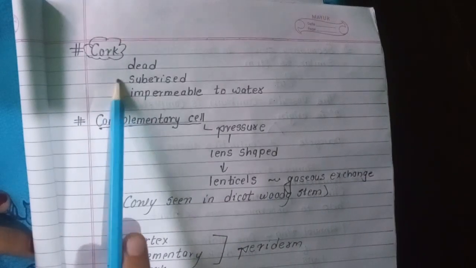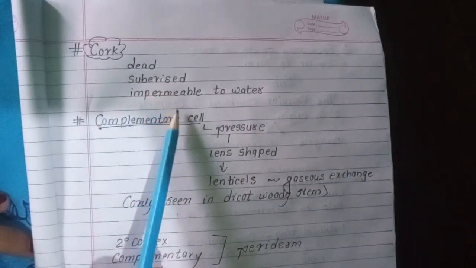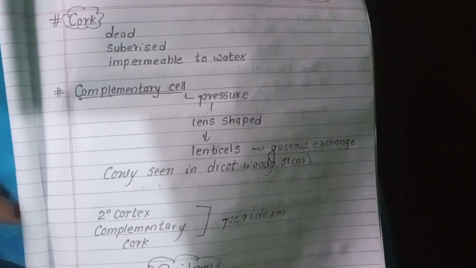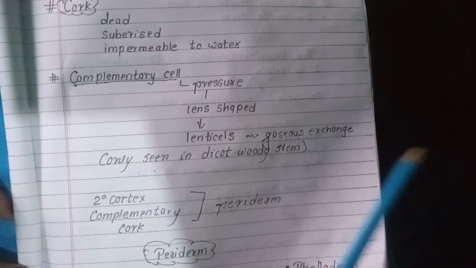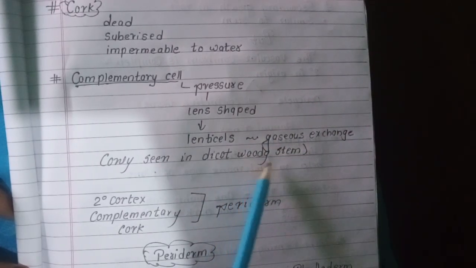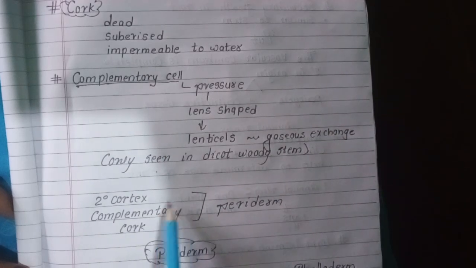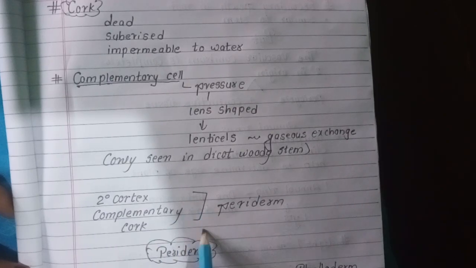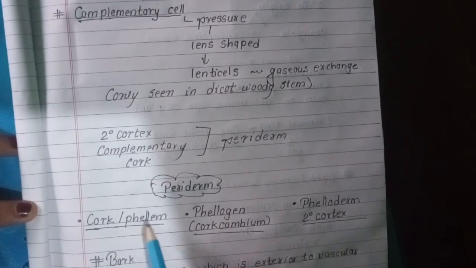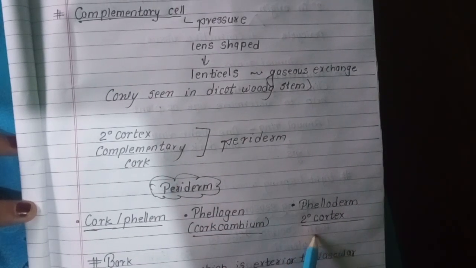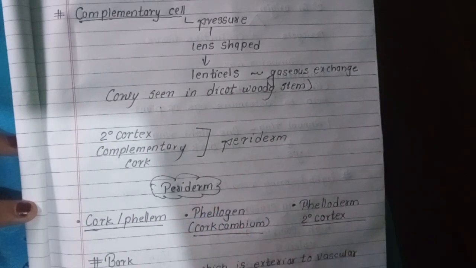Let's study the cork. Cork is dead, suberized and impermeable to water. The complementary cells go under pressure and form lens-shaped openings called lenticels, which help in gaseous exchange. They are seen only in dicot stems. The secondary cortex, complementary cortex and cork together are called periderm. Periderm is formed by the cork, the cork cambium or phellogen, and the phelloderm, which is the secondary cortex.